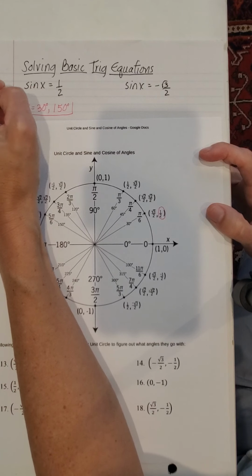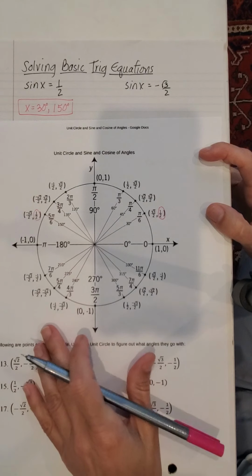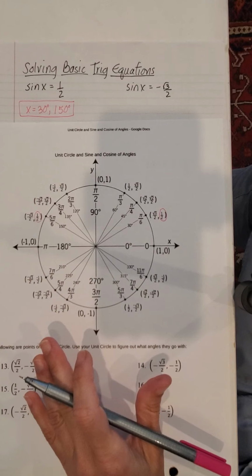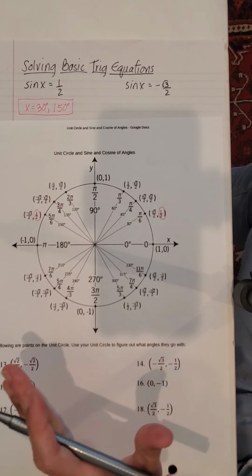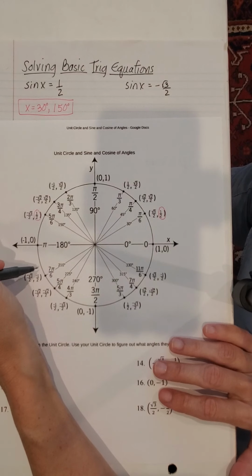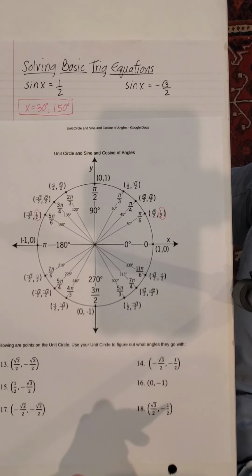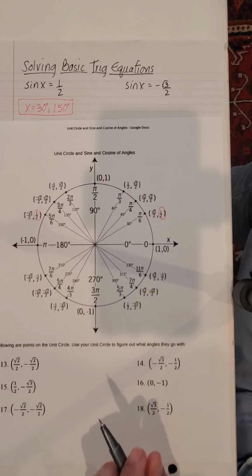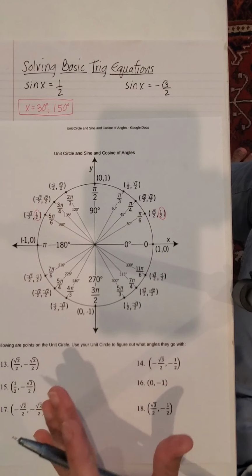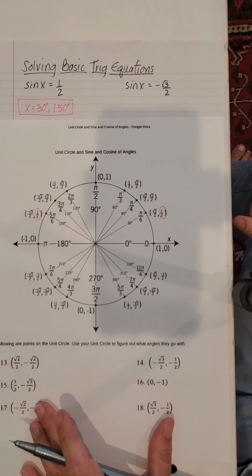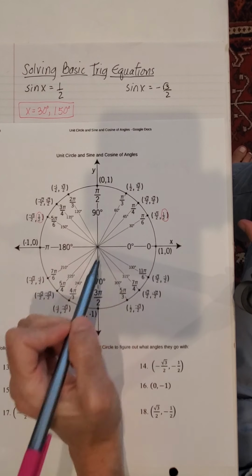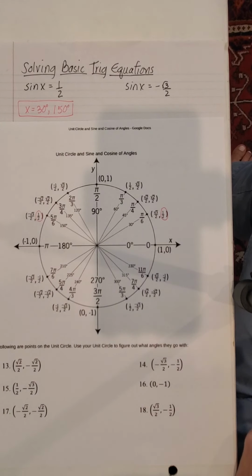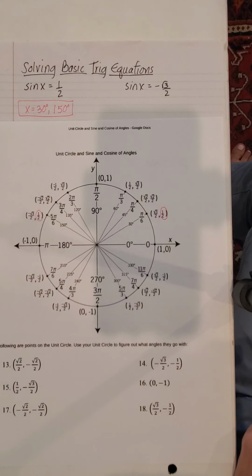And so for most of these, you're actually going to have two answers. Usually one in either the first and the second, or the first and the fourth, or the first and the third, or sometimes the second and the third quadrants. You're going to have two angles that are not necessarily in the same quadrant. In fact, they're almost never in the same quadrant. And so once in a while when it's a quadrant angle, we might have only one answer, but if you only have one answer, you might want to go back and check, because chances are you're missing something.